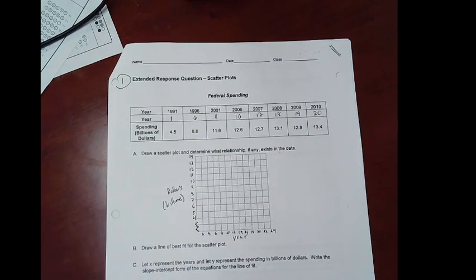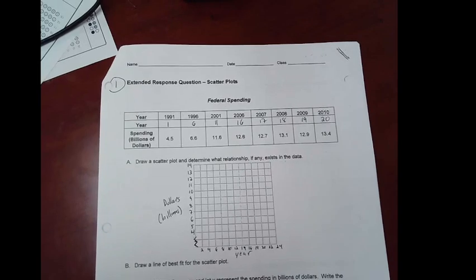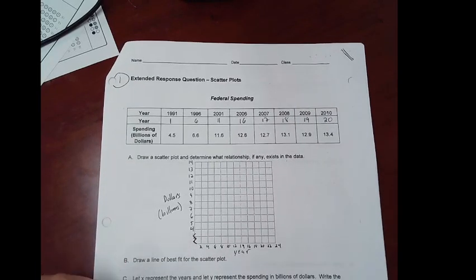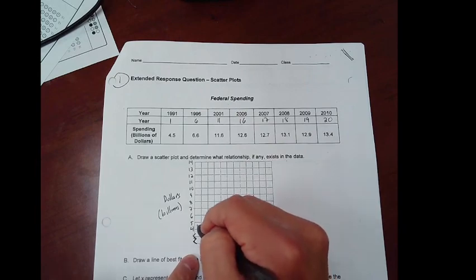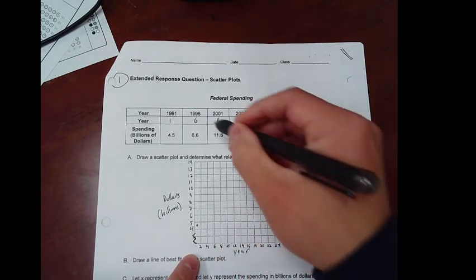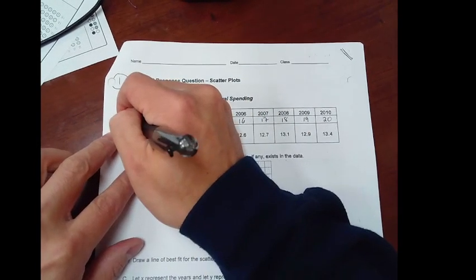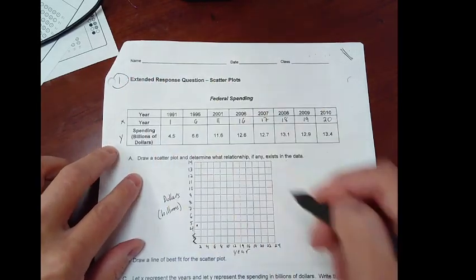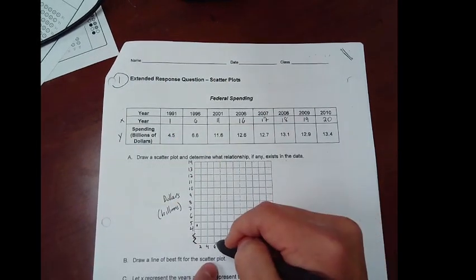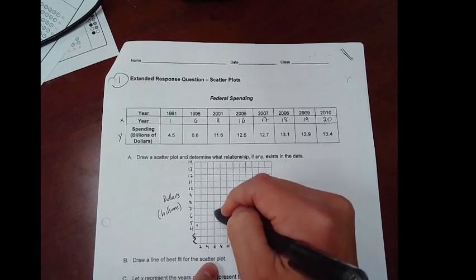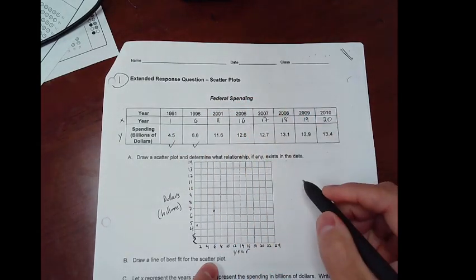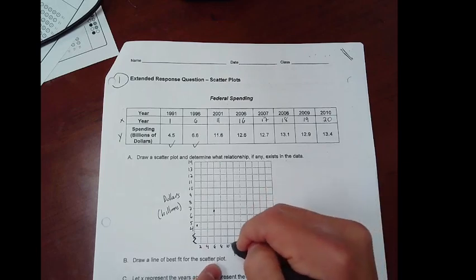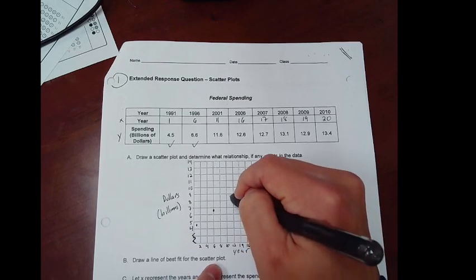All right, so let's go ahead and plot these points. Year 1 is 4.5, so 1 is 4.5 right there. Here's our x, and here's our y. Year 6 is 6.6. Year 11 is 11.6.